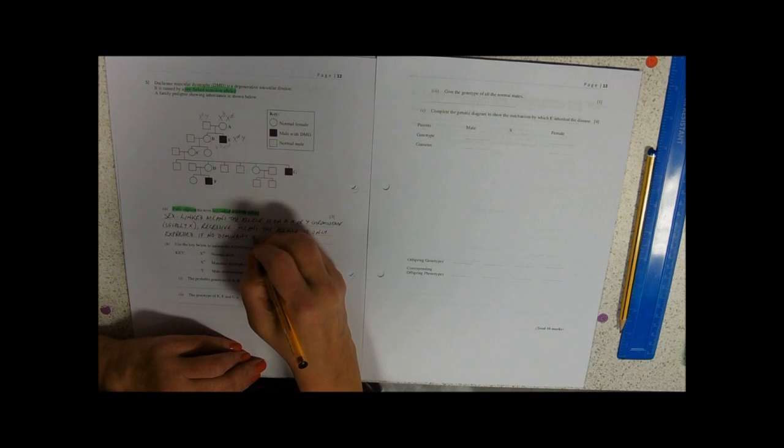Or you could put it that they need two copies, perhaps, or it has to be homozygous. I've kind of avoided putting that because of the male thing maybe only having one.